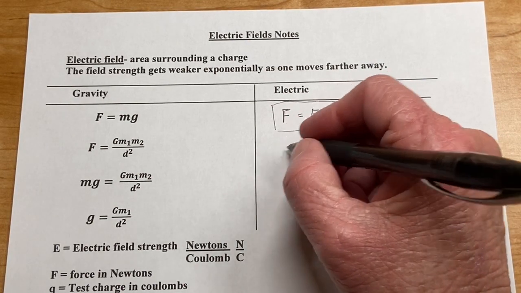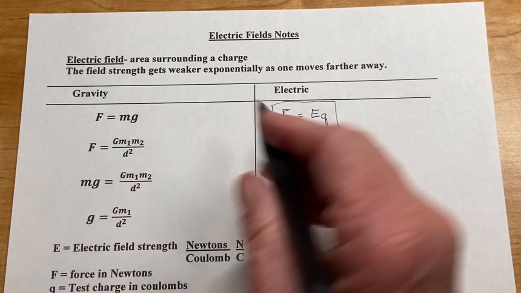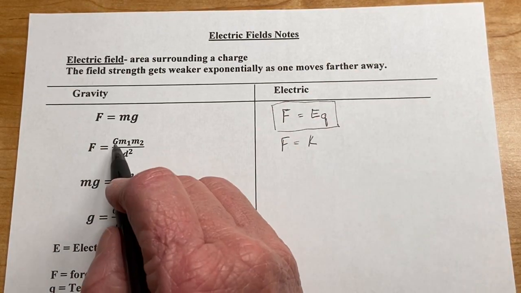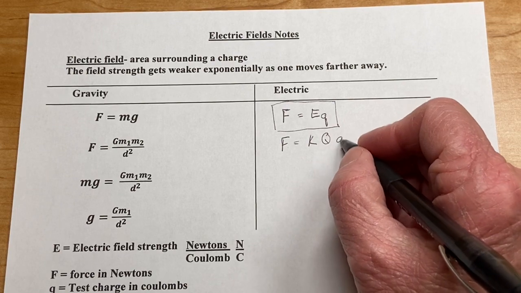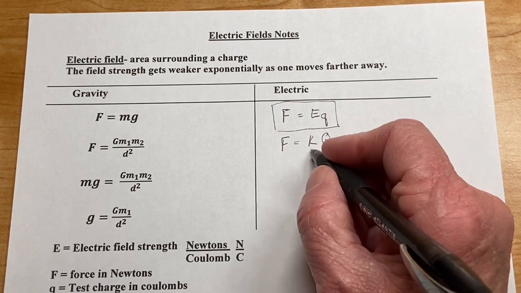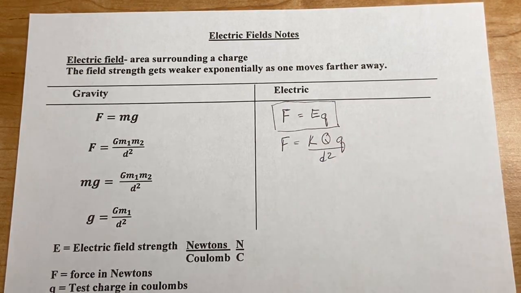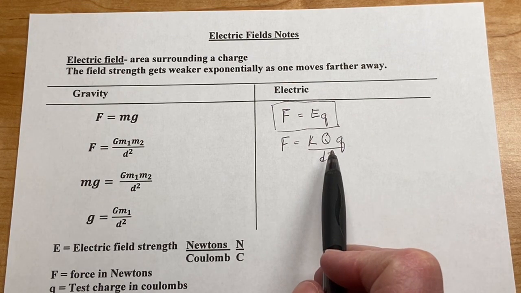For force between two charges, it's a lot like gravitational. We have a constant. I use big Q and little q, but again, it could be just Q1 and Q2 over d squared, which we already have for Coulomb's law.